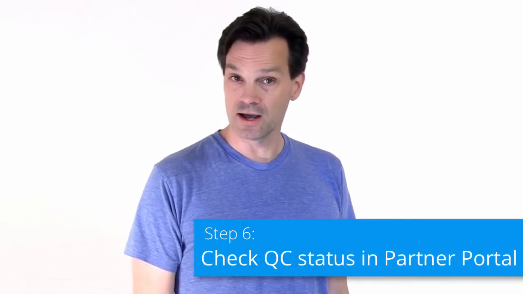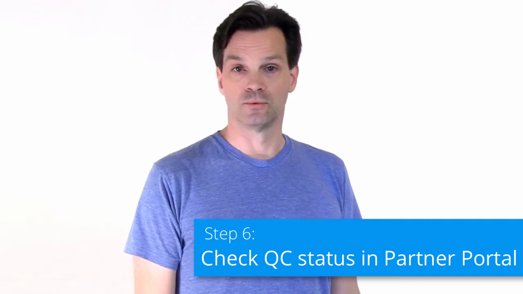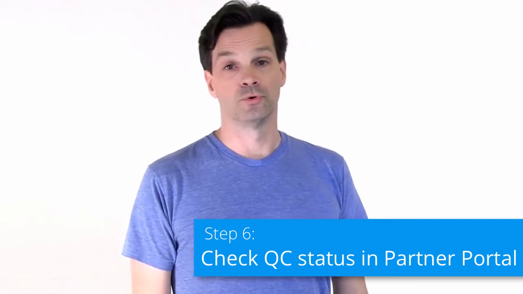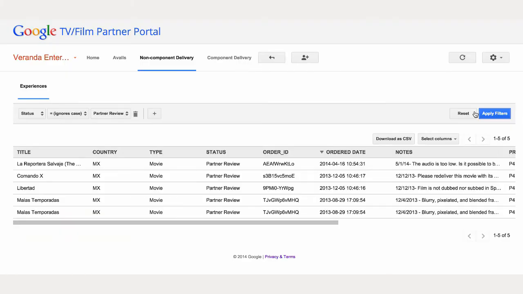Once Google receives your file, it enters our quality team's queue, where it will either be rejected or approved. It's your responsibility to check the QC status of all titles and take any action requested by our QC team. Once inside the Partner Portal, navigate to the appropriate delivery tab and locate your title.